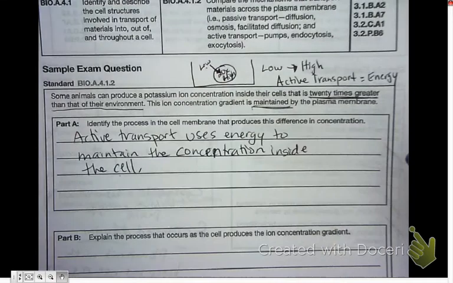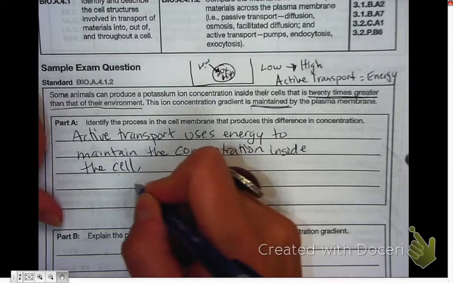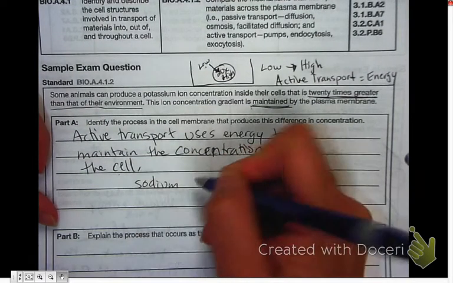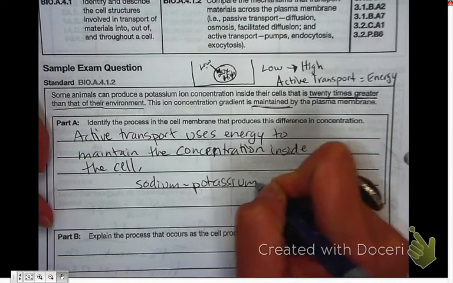You can get specific and talk about pumps. You can say sodium potassium pumps if you want, but if you don't remember that, that's fine. Active transport is enough.